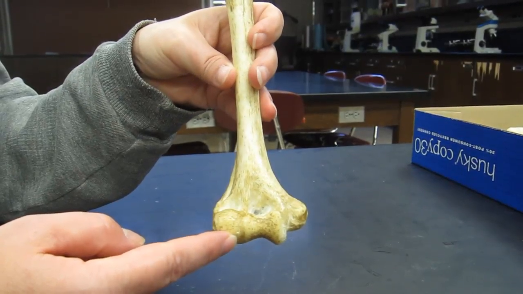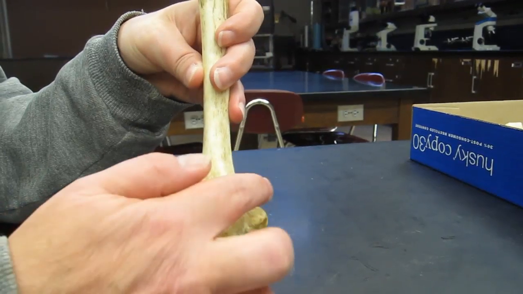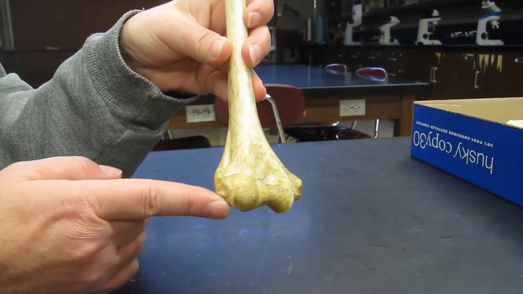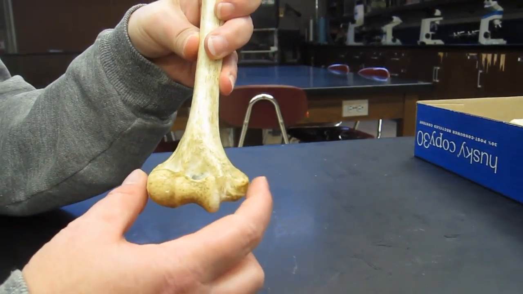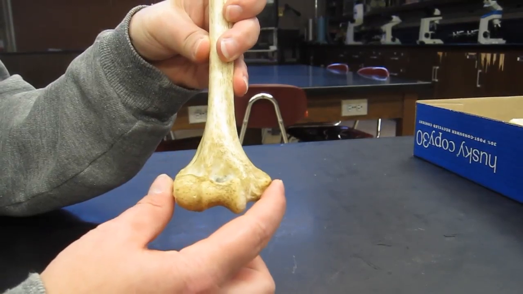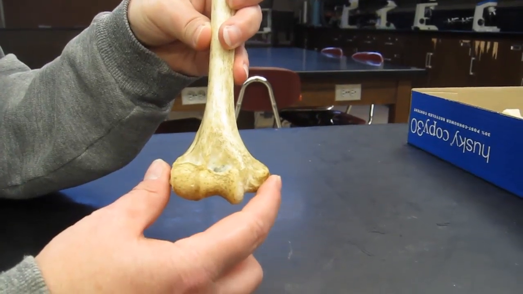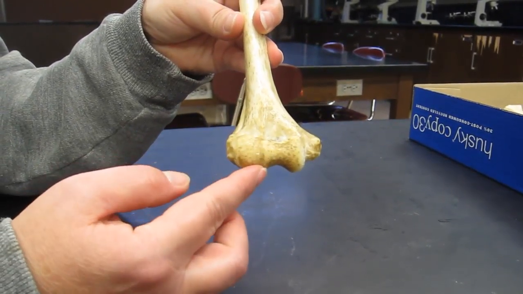Now in addition to these articular surfaces and depressions, we also have the side pieces of the distal end, and these side pieces are the epicondyles. When you see the word epicondyle, that means it's next to and supporting a condyle or an articular surface.